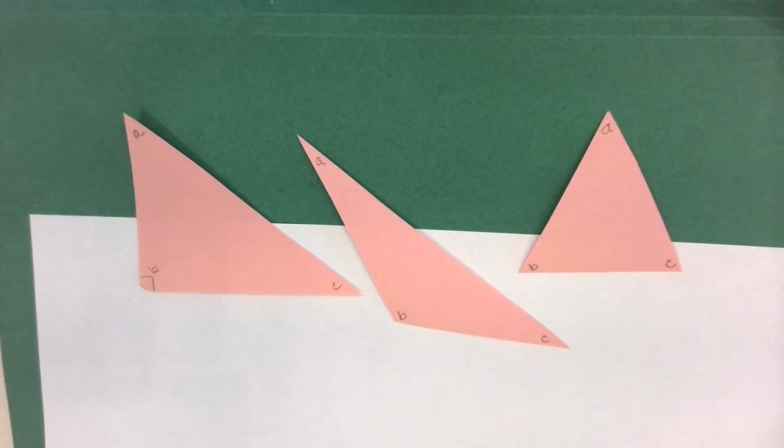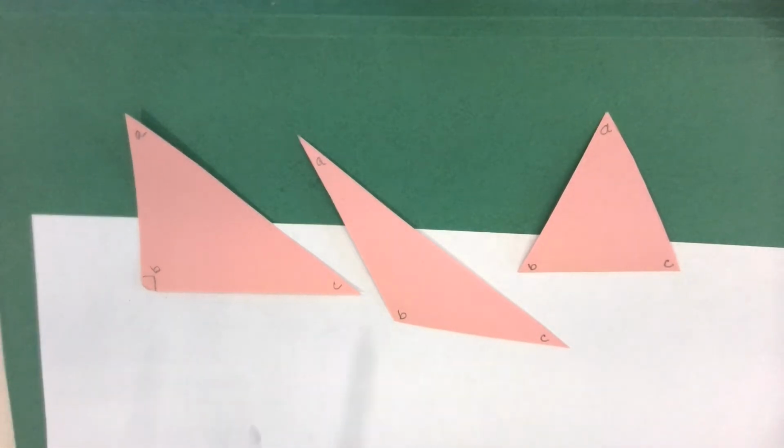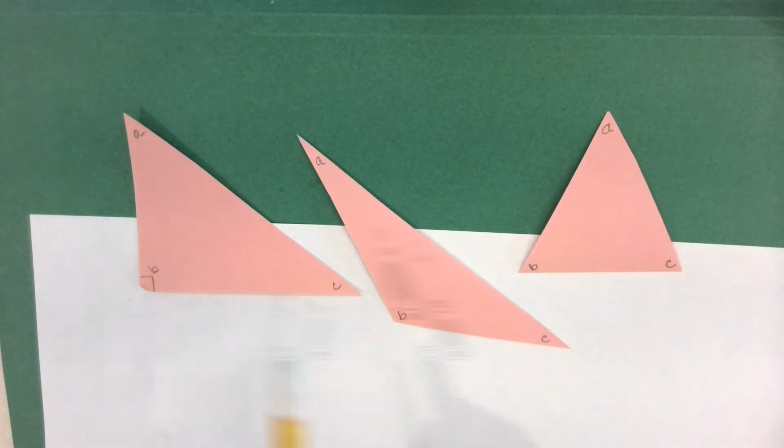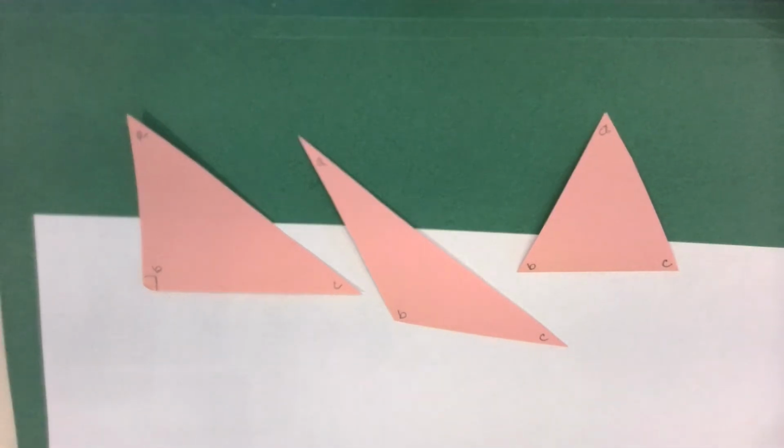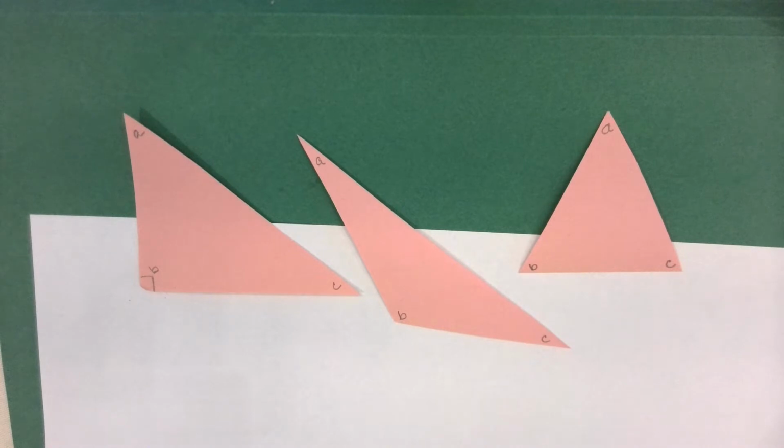Okay, so what we're going to talk about today is that each of these triangles, although they're different, they have one very important characteristic in common. What that is, is that all their angles, no matter what type of triangle, add up to 180 degrees.